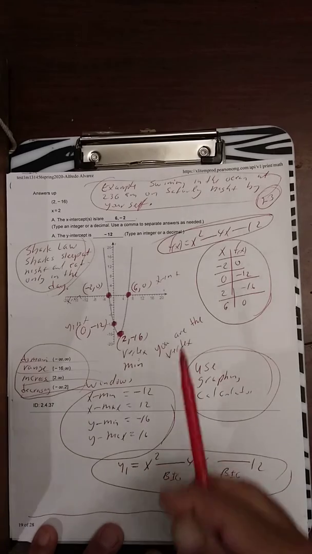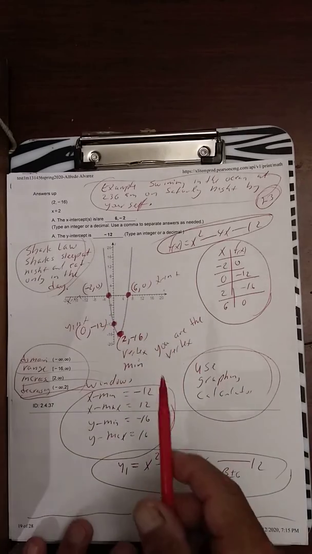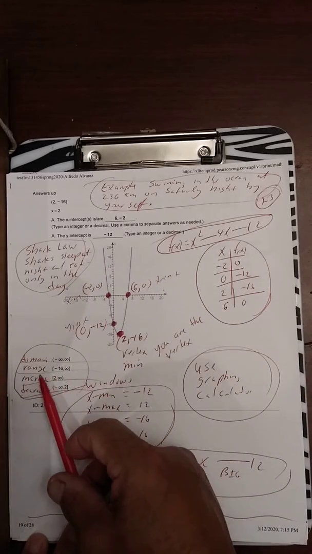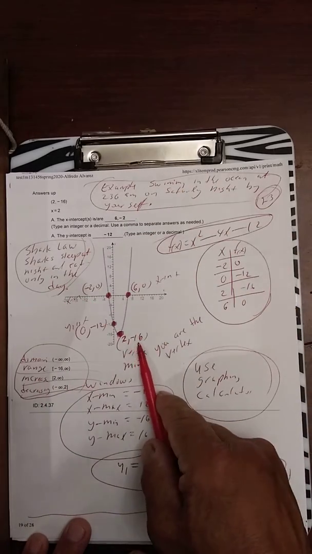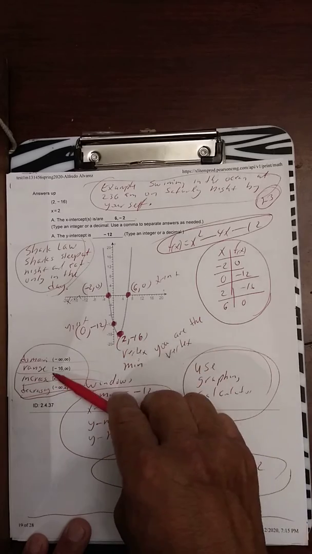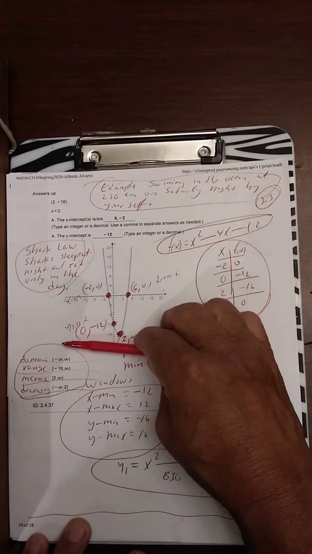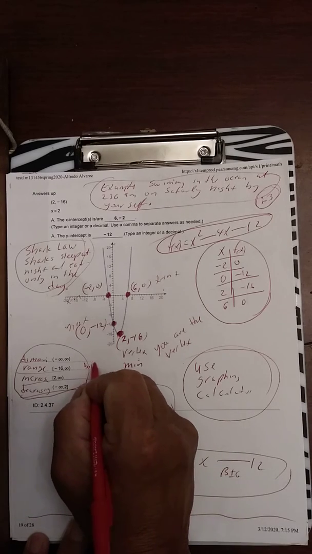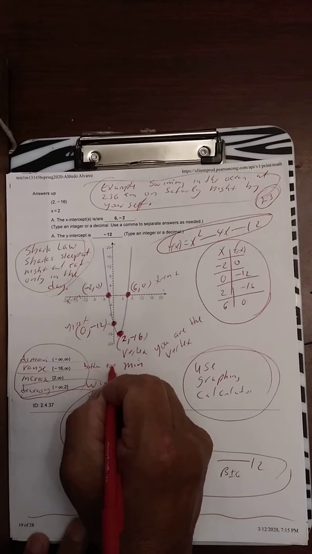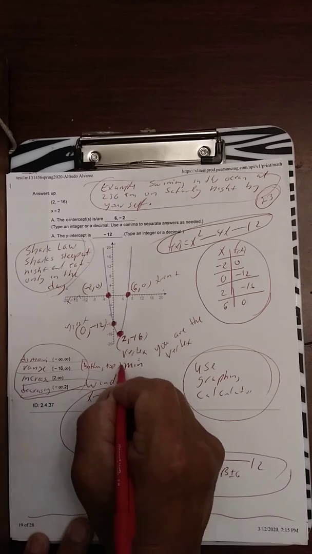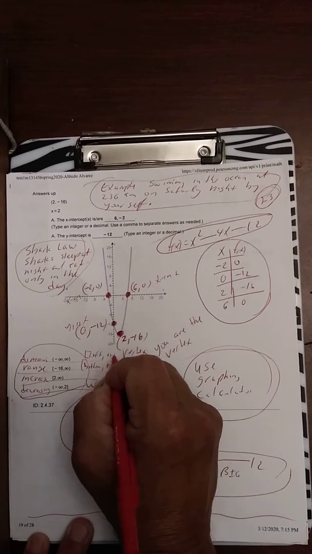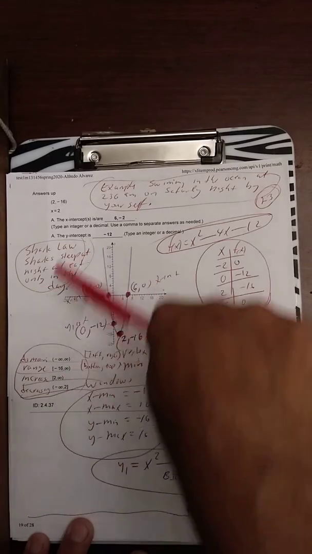Now, once you have all those points right there, and then you look at domain, it can be anything you want, negative infinity to infinity. Range: the lowest point it goes is negative 16, so it's going to go from negative 16, the bottom, to the top, infinity. The range goes from the bottom to the top. And then this is left and right, domain; range.